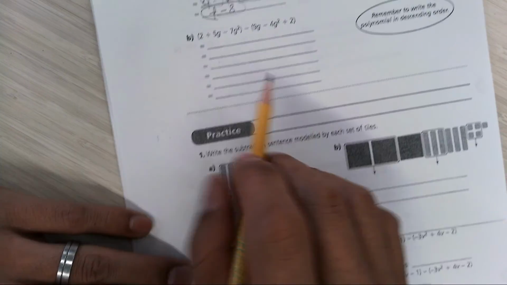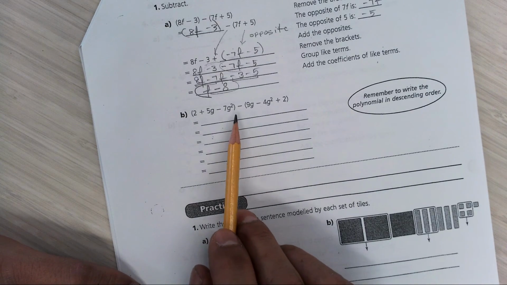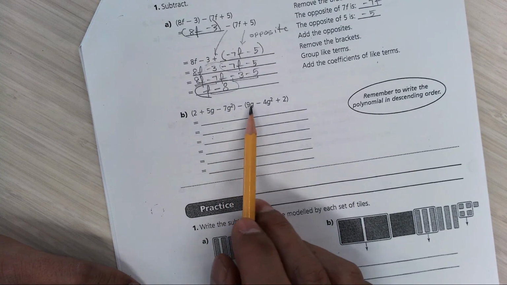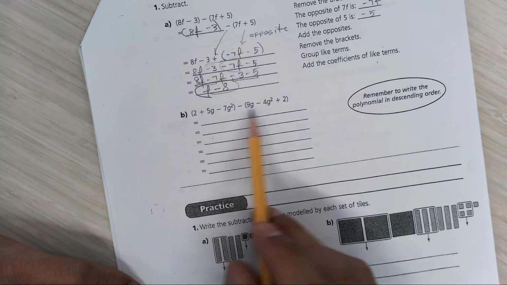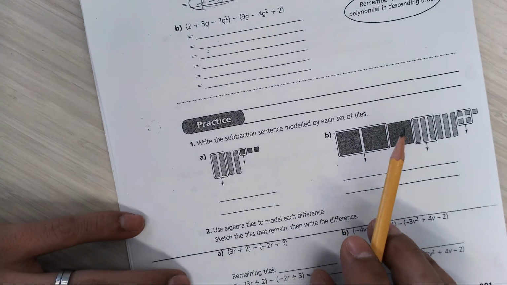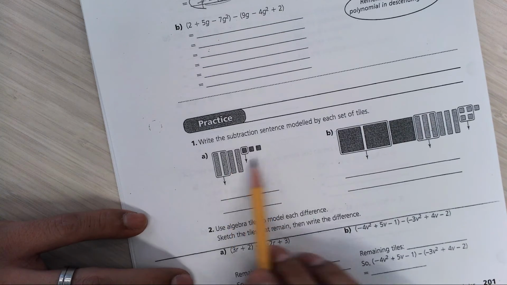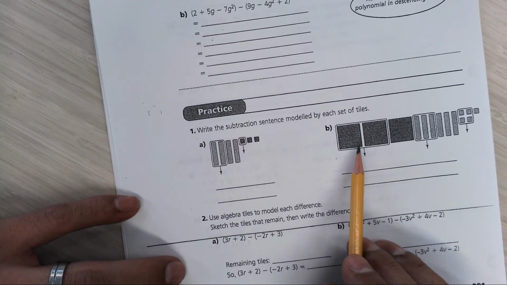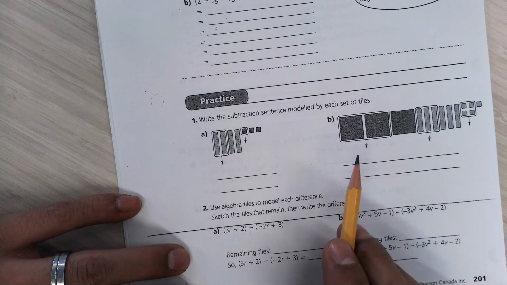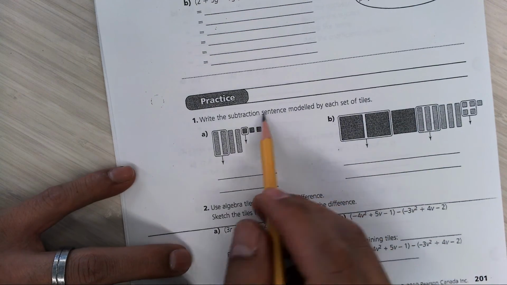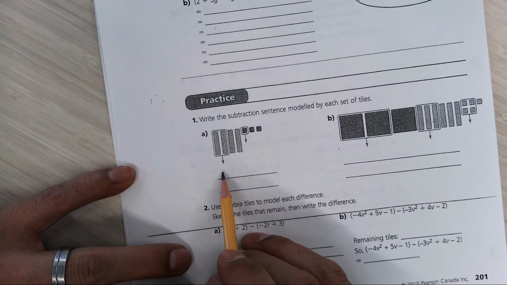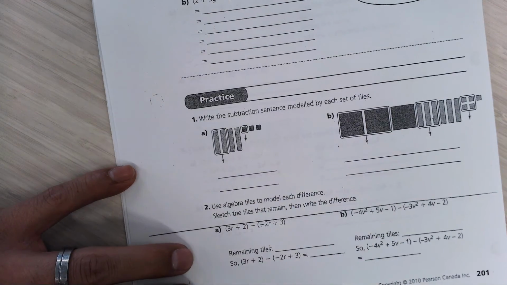And now comes the practice. I'll let you take on this guy yourself, okay? Add the opposite of this, okay? Remove brackets, etc. Write the subtraction sentence modeled by each set of tiles. Okay, this is the remove, take away technique. So here's the subtraction sentence they want. Subtraction sentence means something minus something equals something, okay?